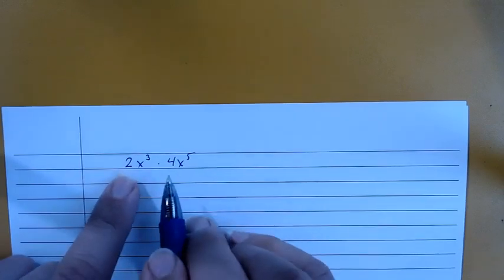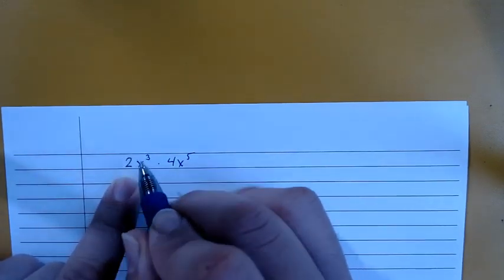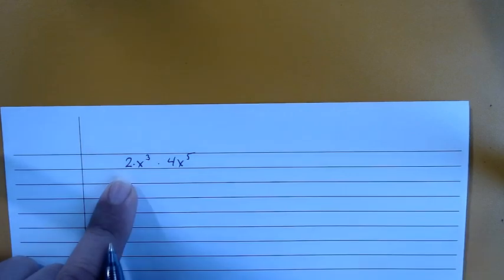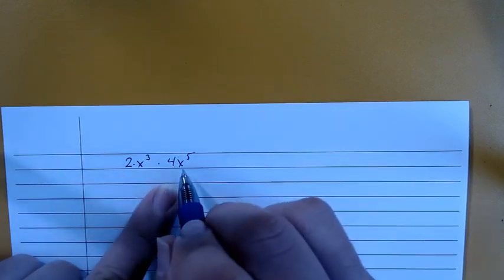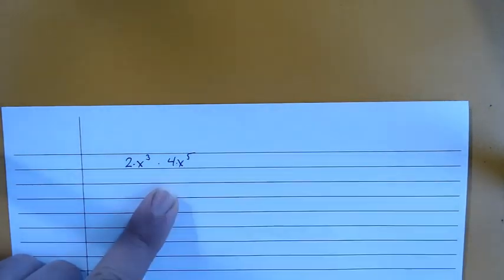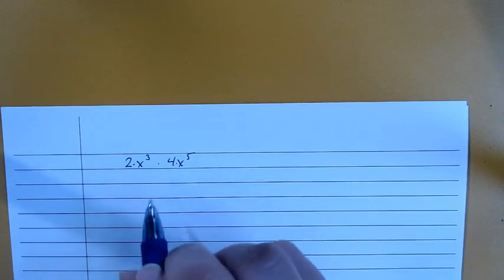Now, 2x to the power of 3 is in itself a multiplication. 2x to the power of 3 is 2 times x to the power of 3. Likewise, 4x to the power of 5 is like saying 4 times x to the power of 5. So all of these are just one big set of multiplication problems.